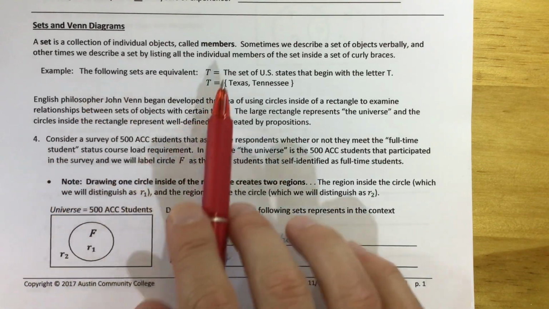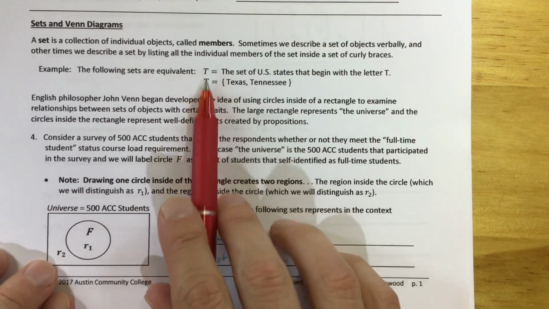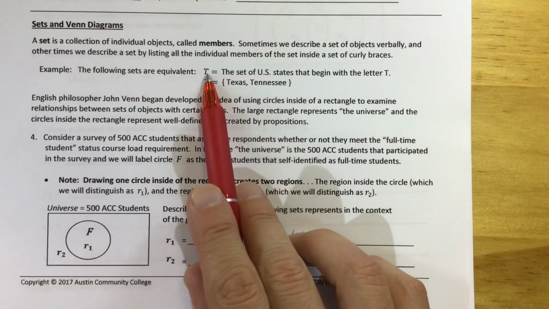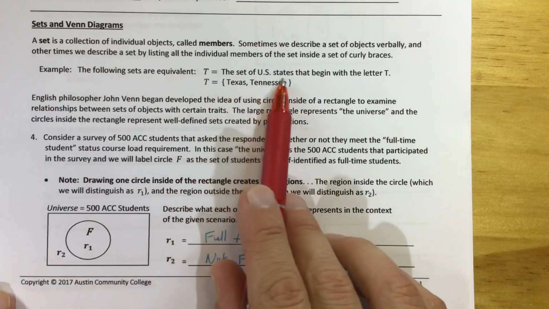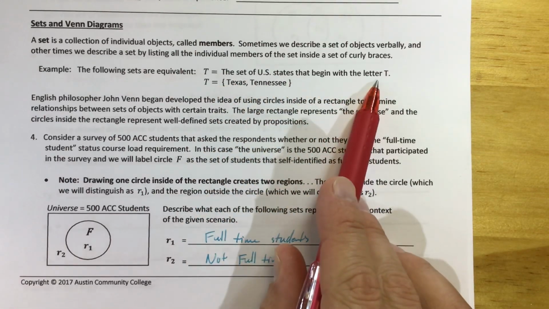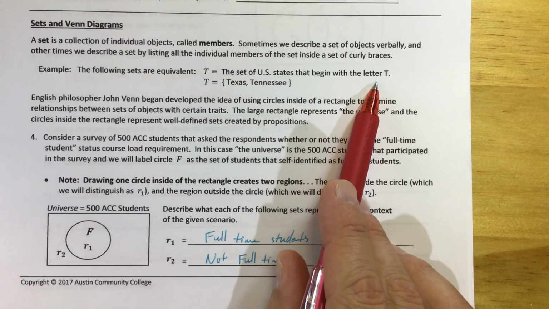Okay, examples of sets. By the way, these are both the same set here. Another way to say it is equivalent. Set T, the set of US states that begin with the letter T. So you can actually describe a set just in a sentence. You can do that, and we can figure out what all those would be.